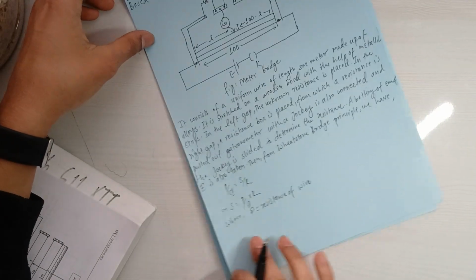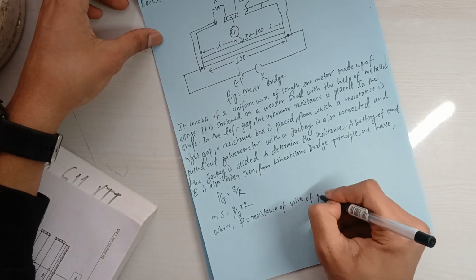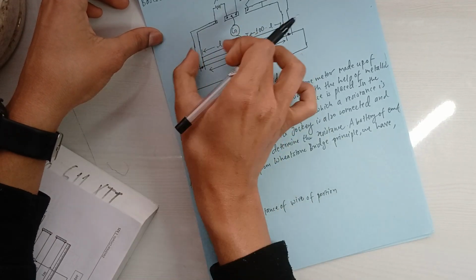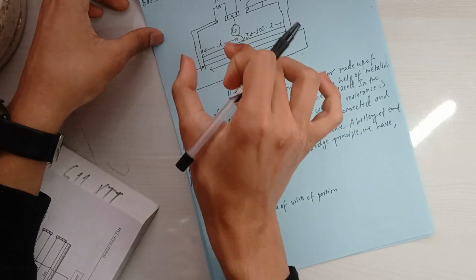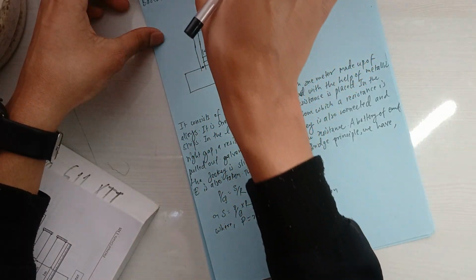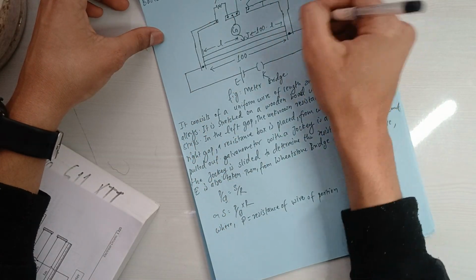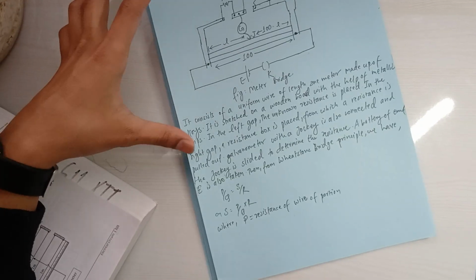the resistance of the wire of the portion up to L. This portion is P. Look at this, P Q R S. Imagine it. Portion this much.